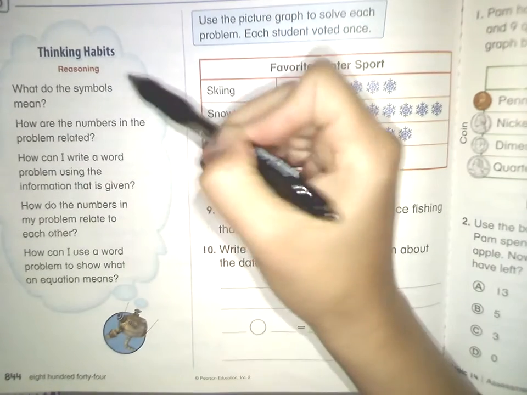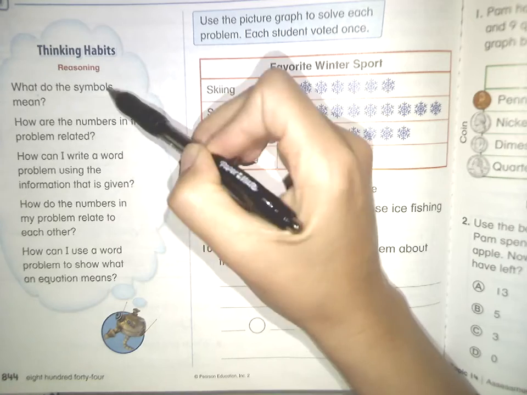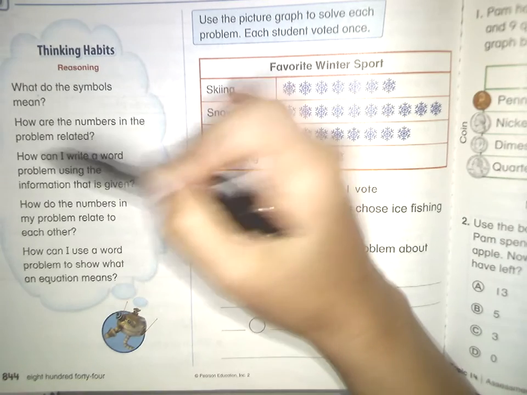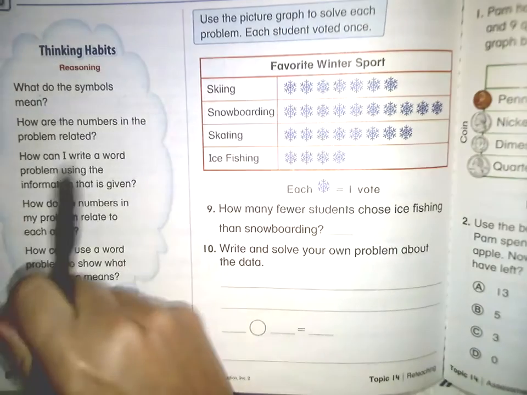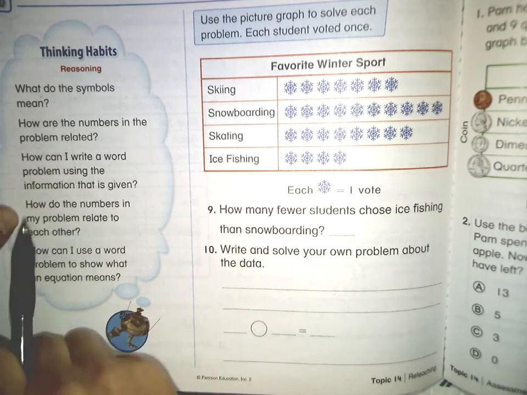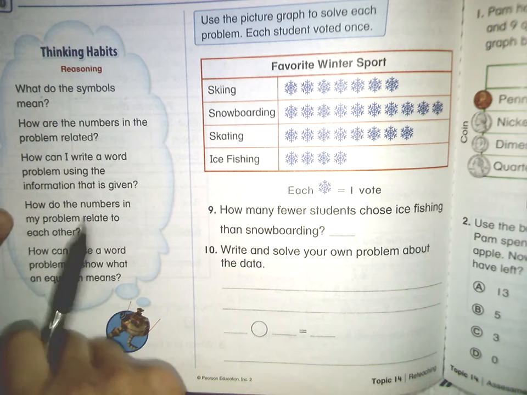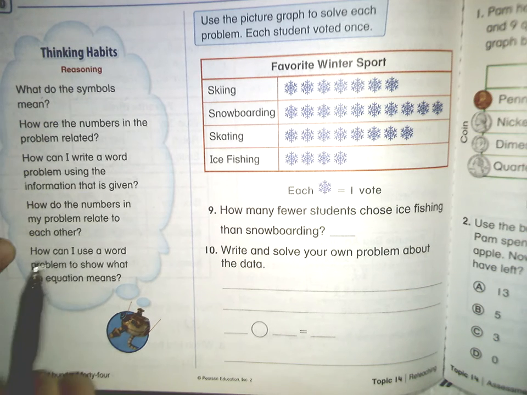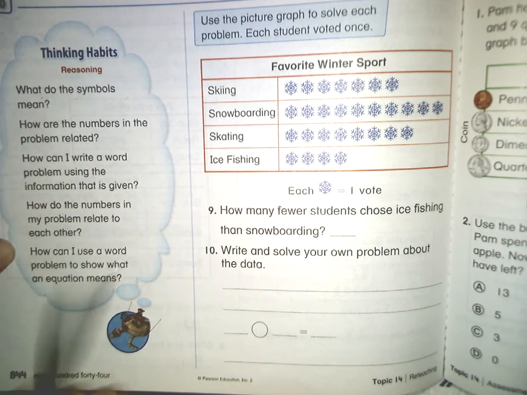This page says thinking habits, reasoning. What do the symbols mean? How are the numbers in the problem related? How can I write a word problem using the information that is given? How many numbers in my problem relate to each other? How can I use a word problem to show what an equation means?